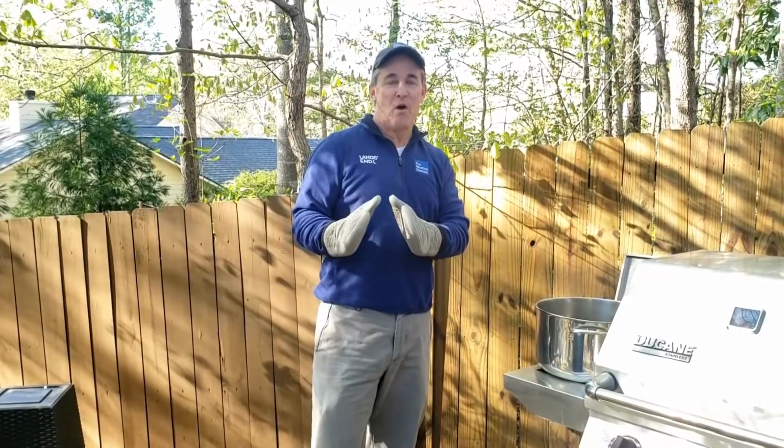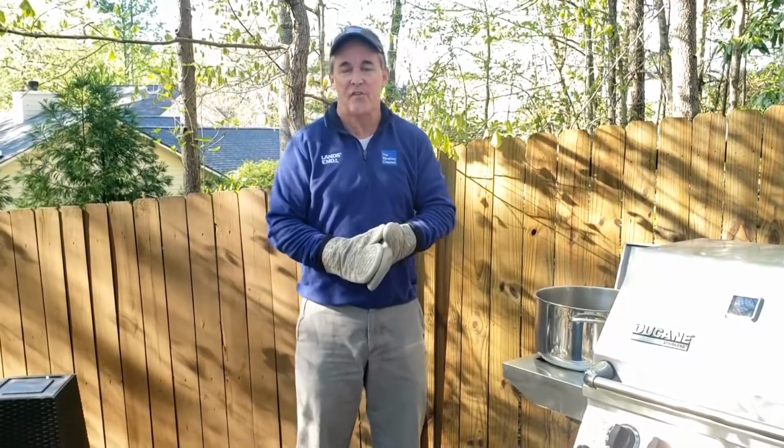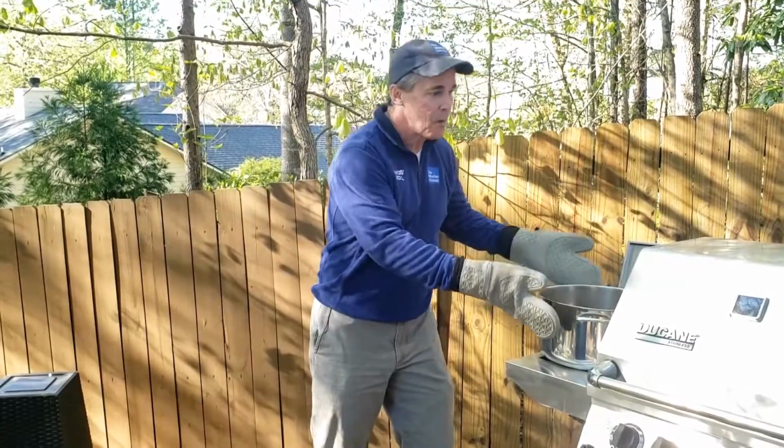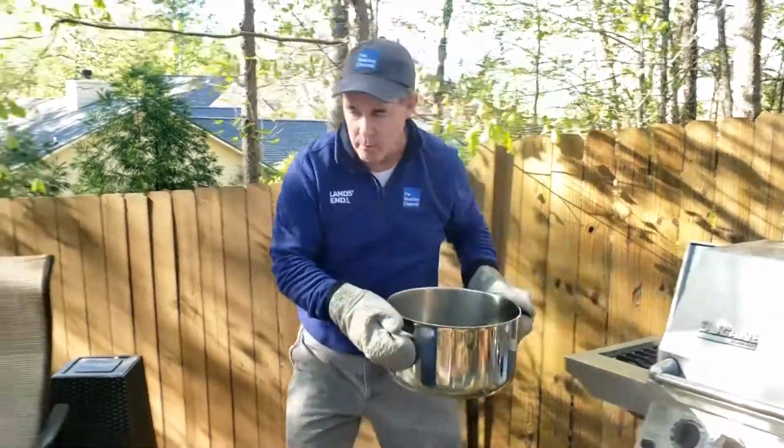Let's make ourselves some fog. All you need is some hot water, some ice, and a strainer. Here's our pot of hot water. We use the grill since we're outside. We'll bring it over here.